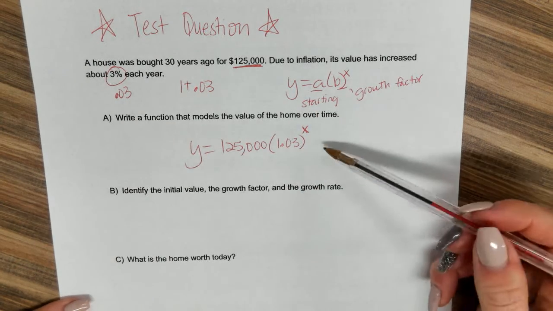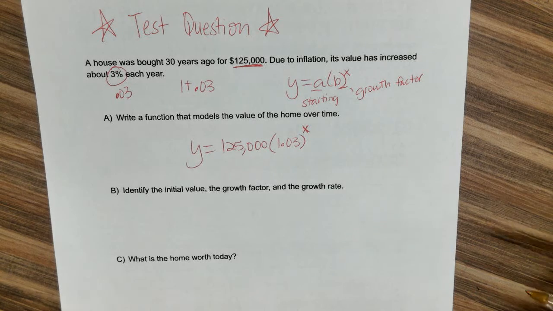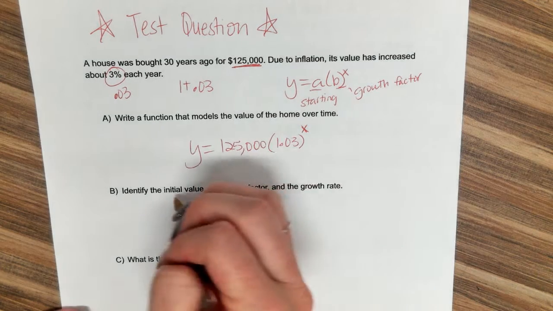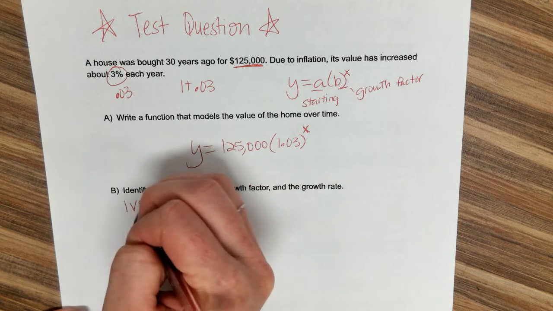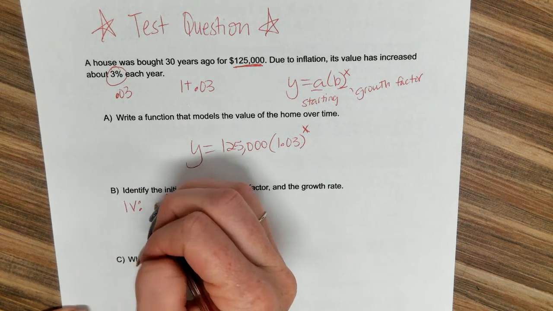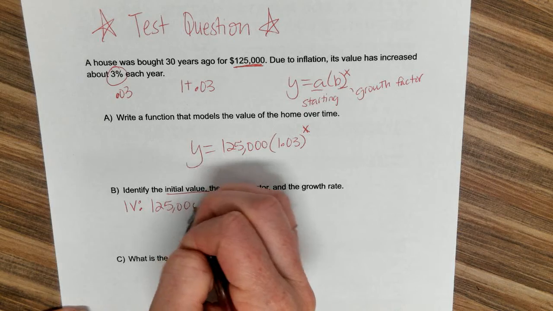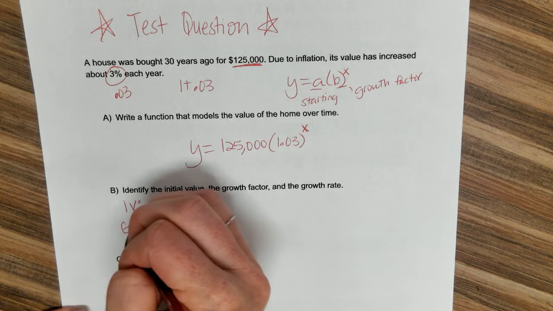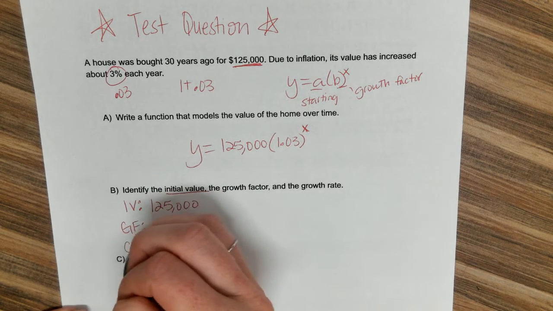Okay, so that's going to be the first part of the question where you have to write a function. The second part wants you to identify 3 things. The initial value, which I'm just going to put IV, which is obviously $125,000. The growth factor and the growth rate.